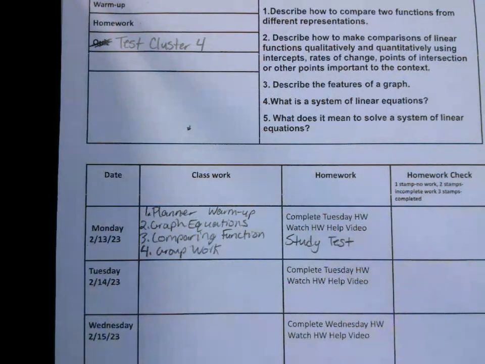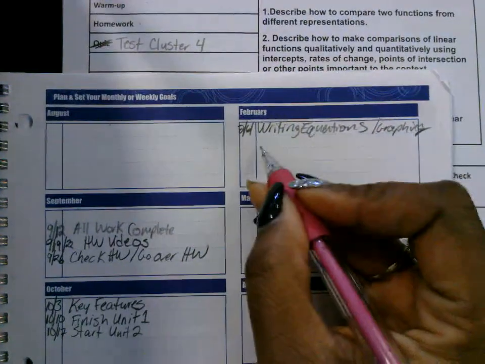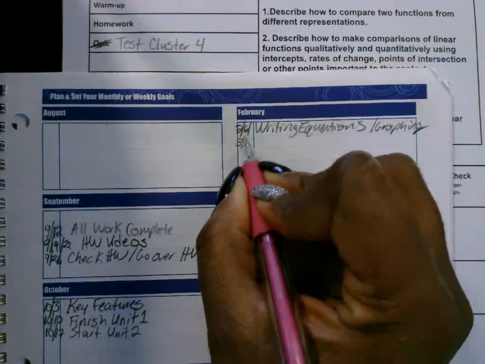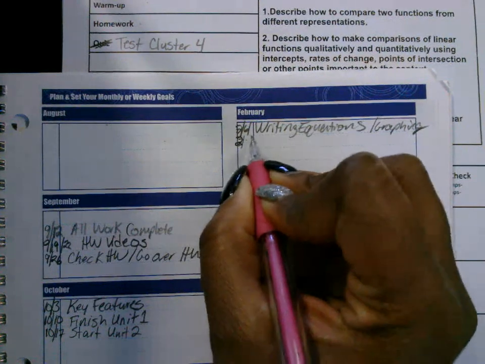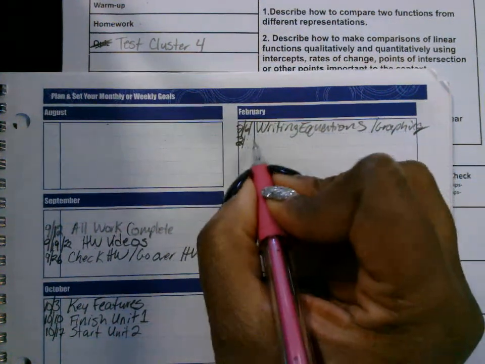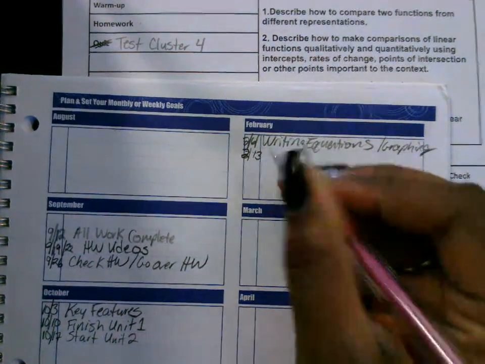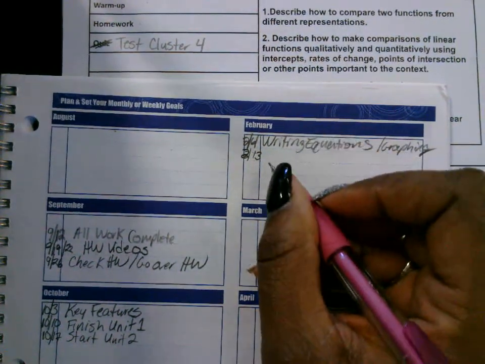All right, let's take out our planner. At the front of your planner, this is the week of the 13th. I keep putting 2, 3. It is supposed to be 2. It's February. I don't know why I'm rushing time. The 13th. Tomorrow is Valentine's Day.